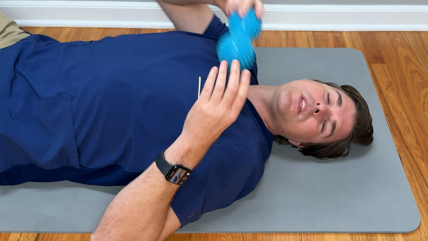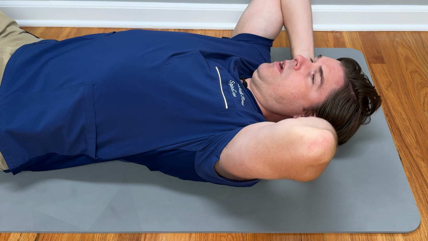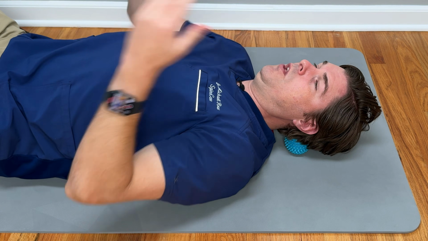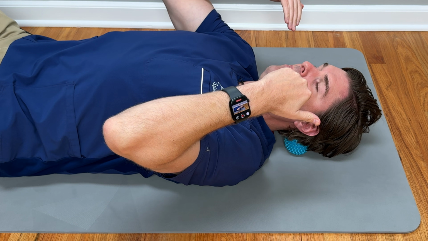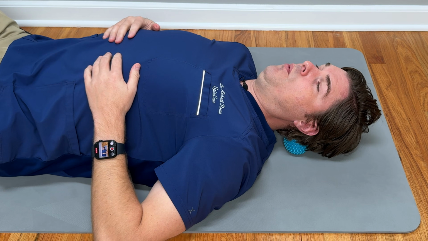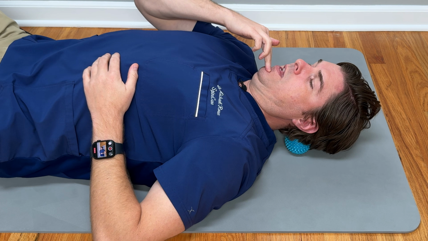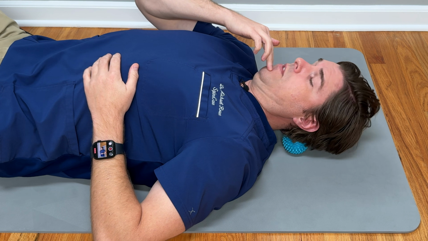So what I'm going to do is lie flat on my back on a floor, take the peanut tool and place it right below the base of the skull, right over those suboccipital muscles. What we want to do at this point is now press our head straight down into the peanut until it feels like a very deep but comfortable massage. What I'm going to do from here is slowly tuck my chin towards my chest, and then I'm going to look upward like this, just over and over again.